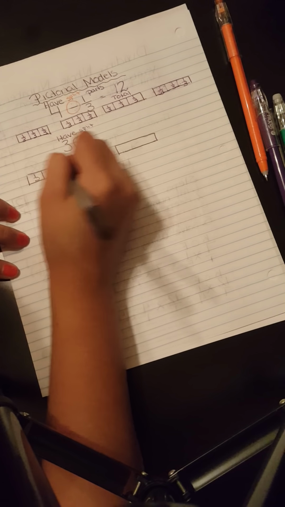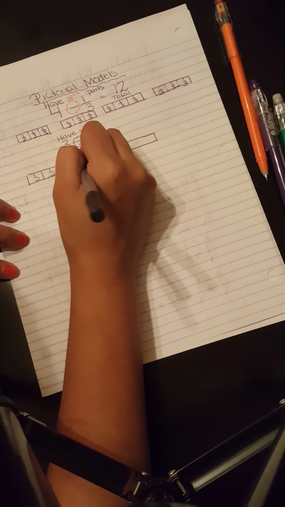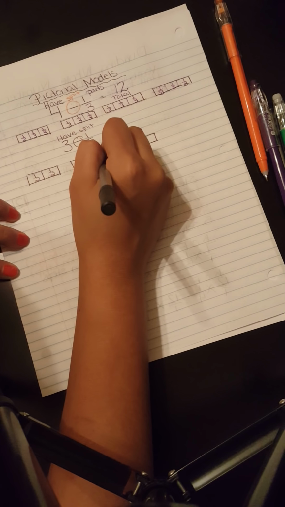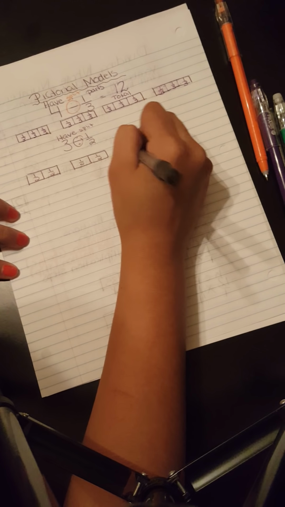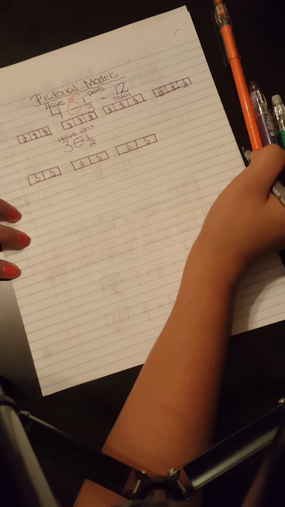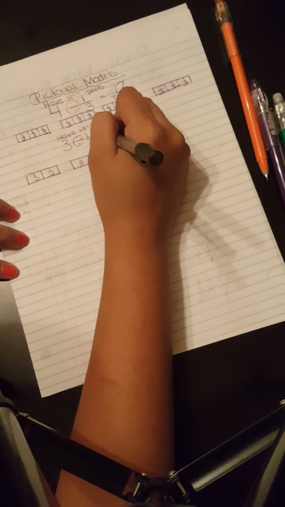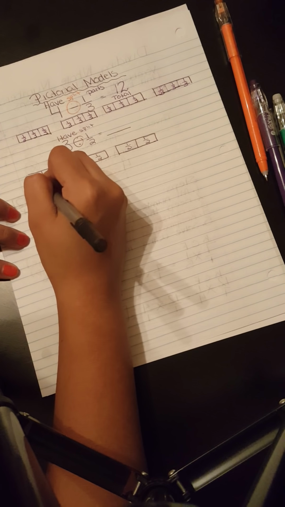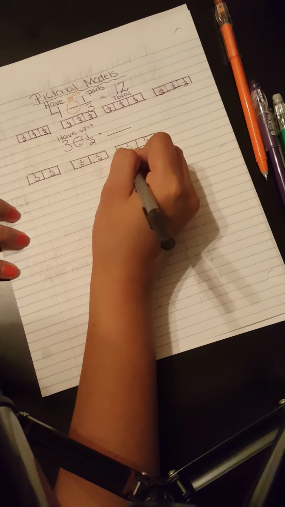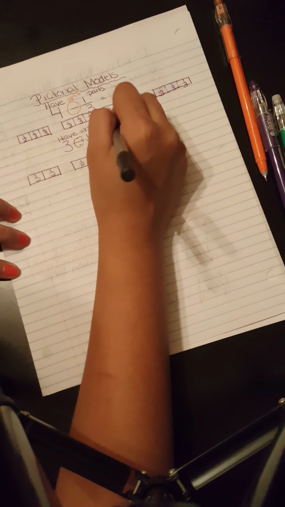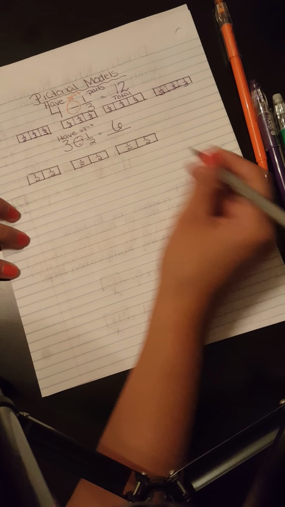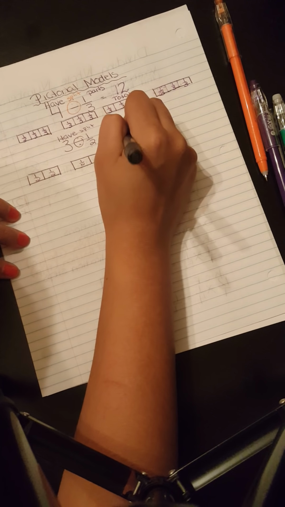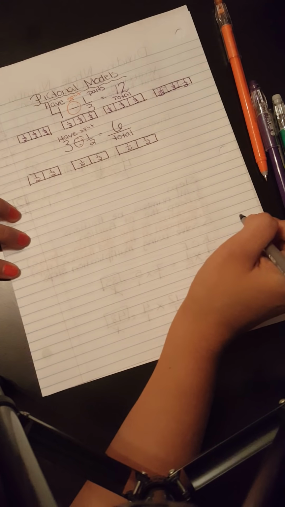And this is also 1/2. I'm going to split this in half. 1/2. And this is also 1/2. And I'm going to split this one in half. 1/2. And this is also 1/2. How many total pieces do I have to share with my friends? 1, 2, 3, 4, 5, 6 pieces. The answer is 6 total pieces.